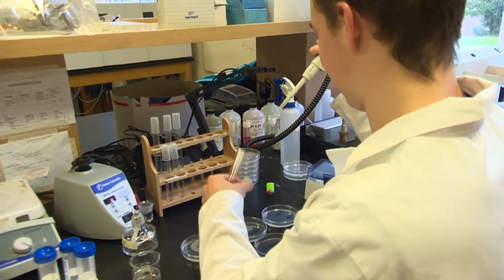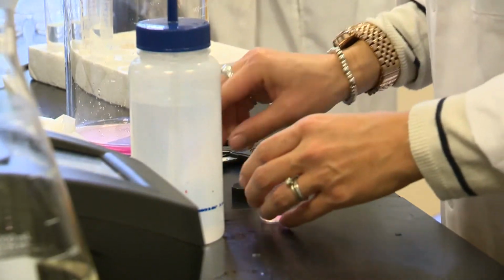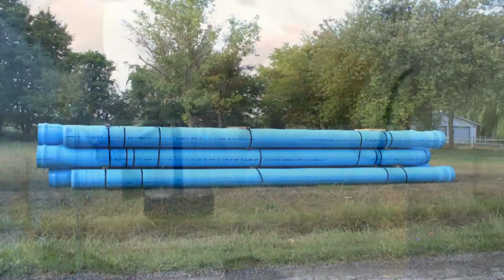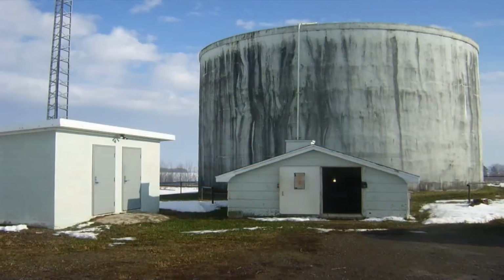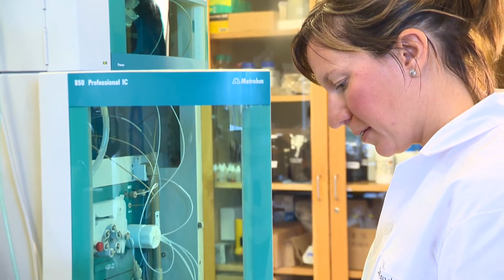It's never a one-size-fits-all. Every water is very different. There's different chemistry, there's different physical properties, different biological properties, different piping systems in the ground, different treatment systems. So there's hardly ever a time where one solution is going to be applicable across the board.